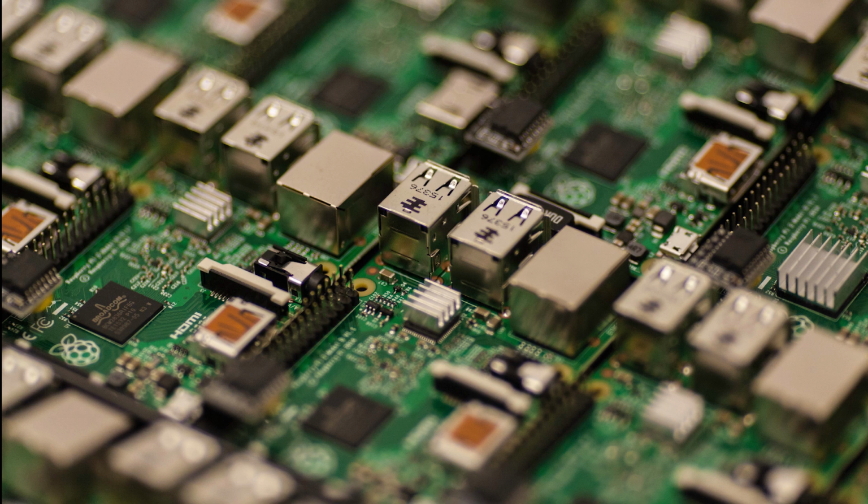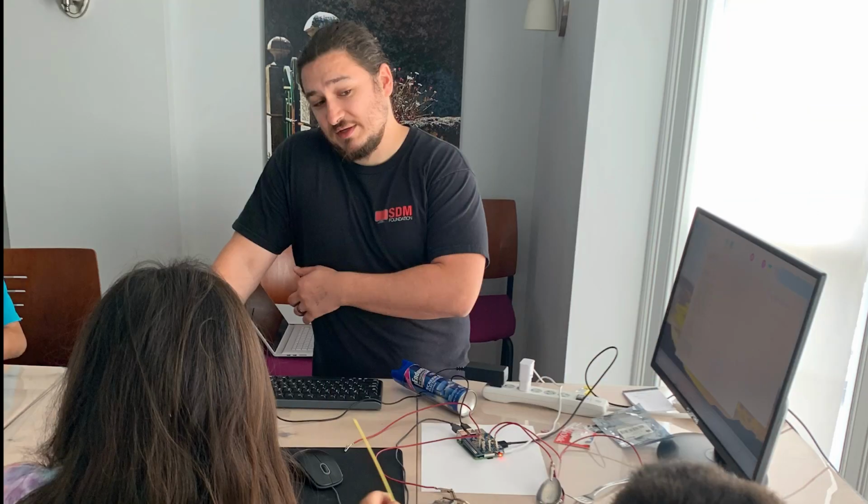So the Raspberry Pi is basically a mini little computer that you can run various different software that allows for different functionality. So it's actually quite a robust little product there.